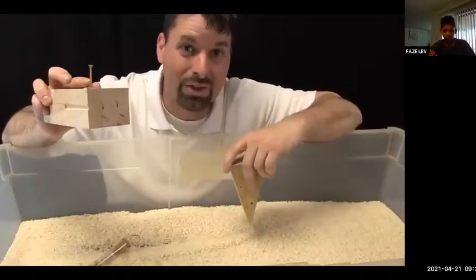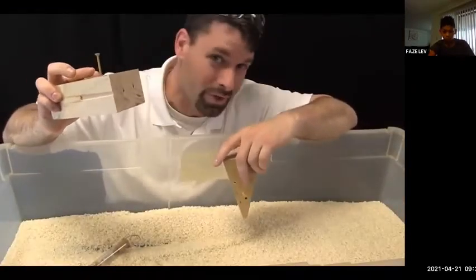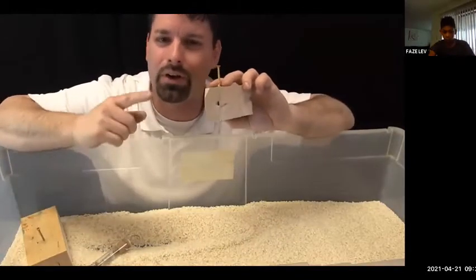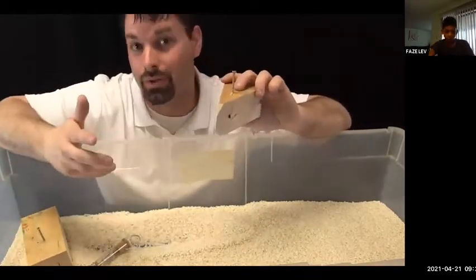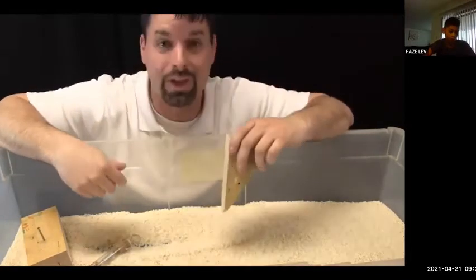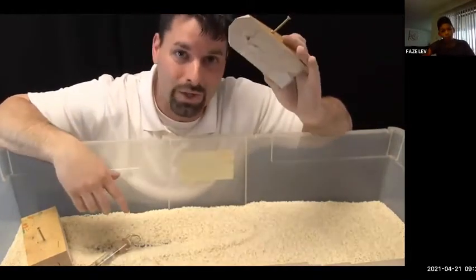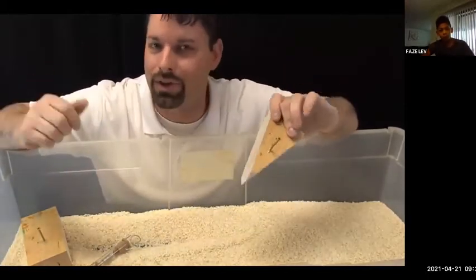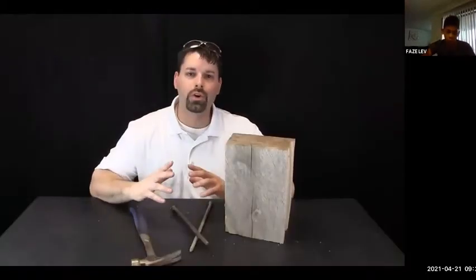So this flat block took about 600 grams of force to move it through the rice, but this wedge took about half that, only 300 grams of force to move this wedge through the rice. I would say that looking at our data, the wedge really does make our job easier of separating things and moving things apart. Wedges are at work all around us.